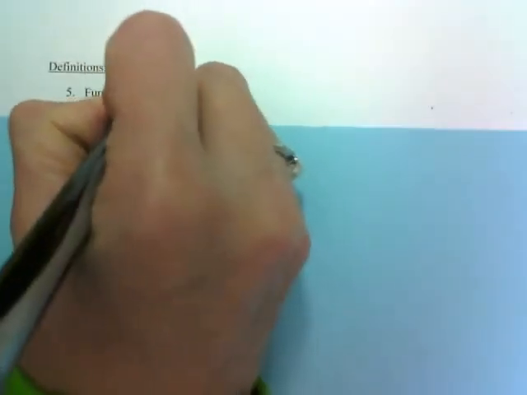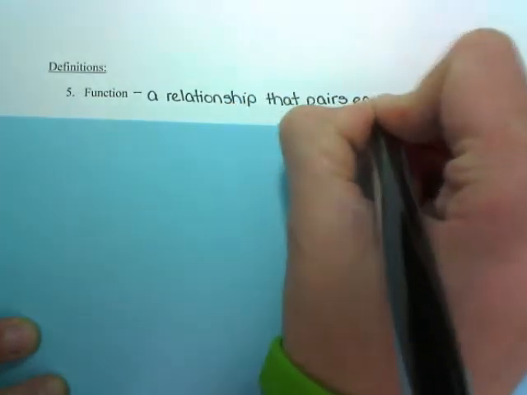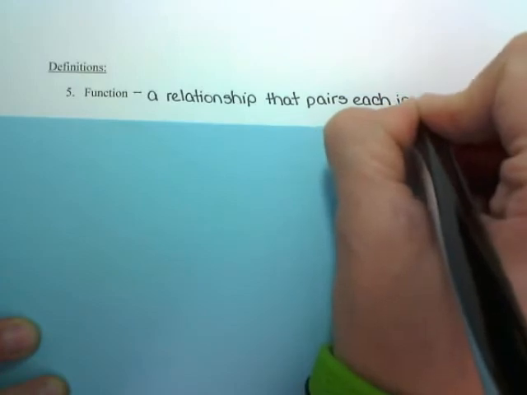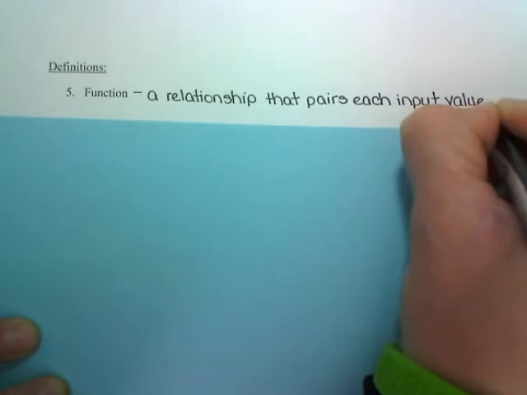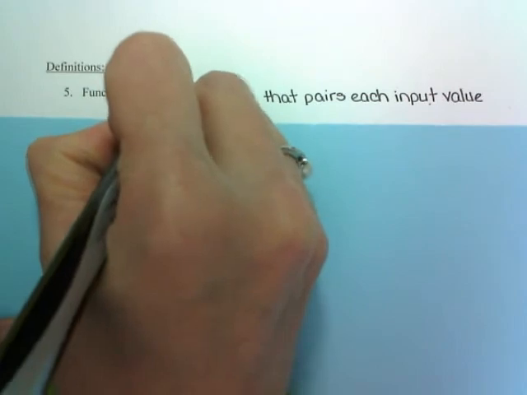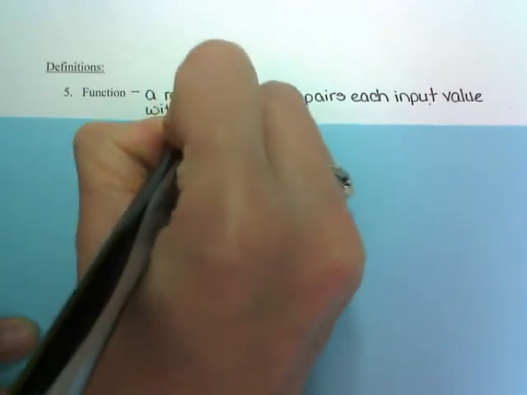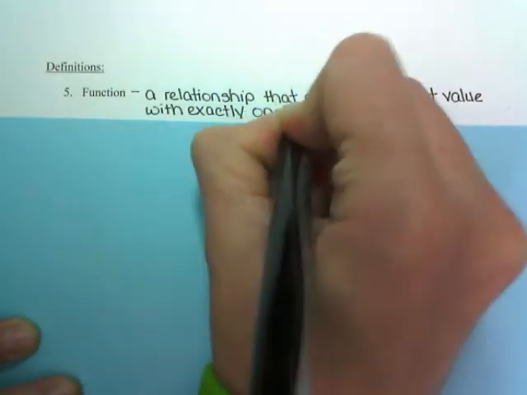A function is a relationship that pairs each input value. So whatever the value is of your input, it's going to pair that input value with exactly one output value.